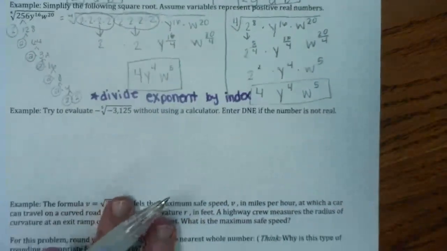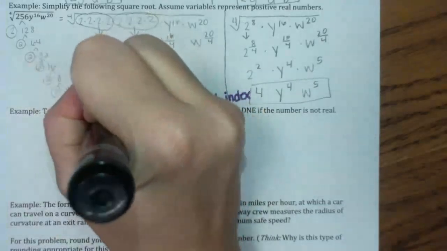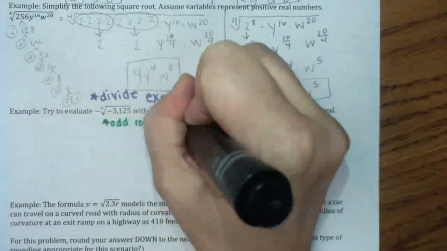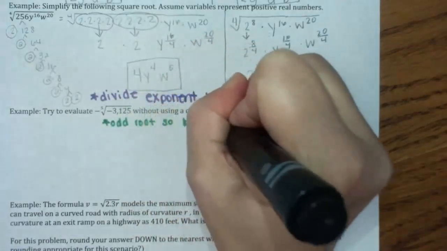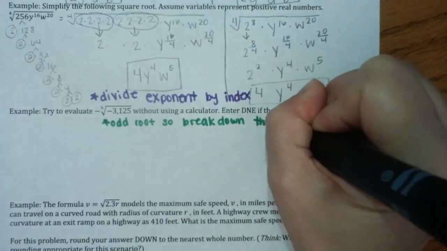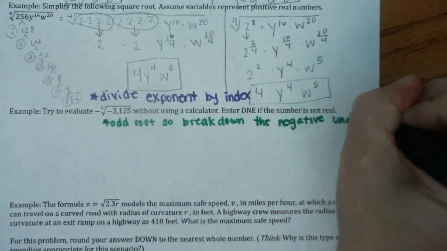All right, so going back, I have negative fifth root of negative 3,125. Right now I know it's an odd root, so I don't have to break down that negative. So we're going to break down the negative under the radical.